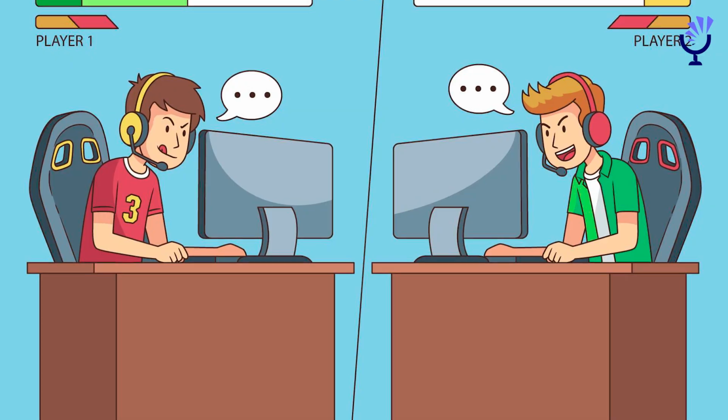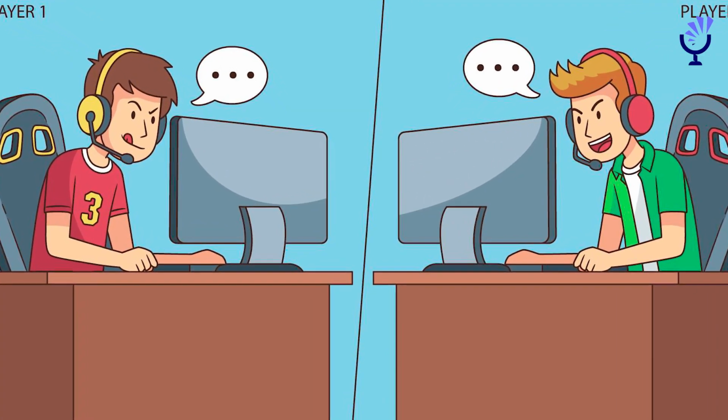Because at its core, the internet is just computers talking to other computers. That's it. There's no magic. There's no cloud floating in the sky. It's just machines sending messages back and forth, from one to the other.